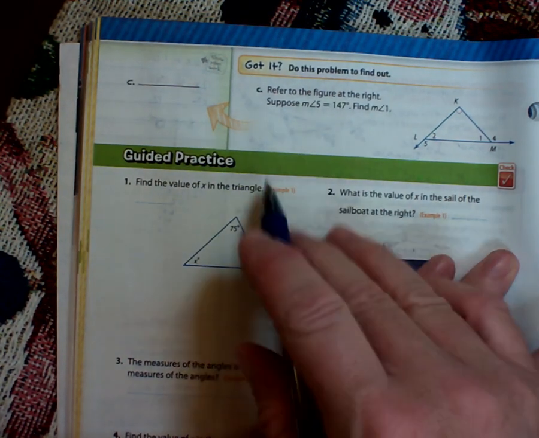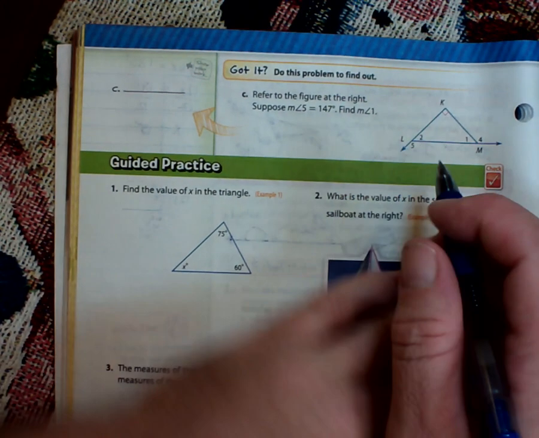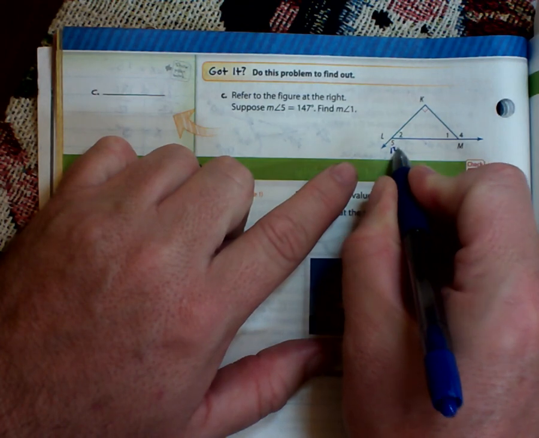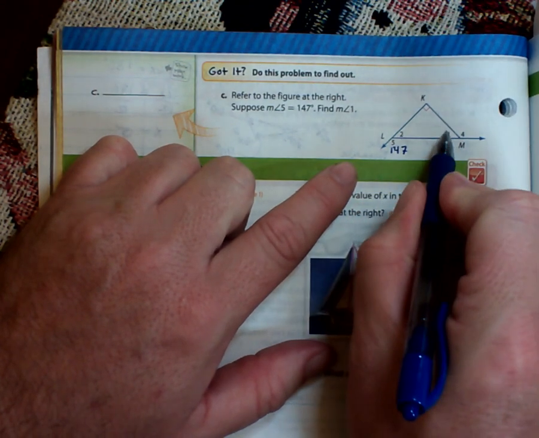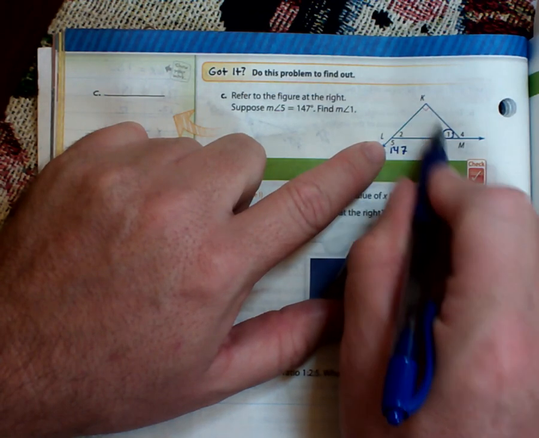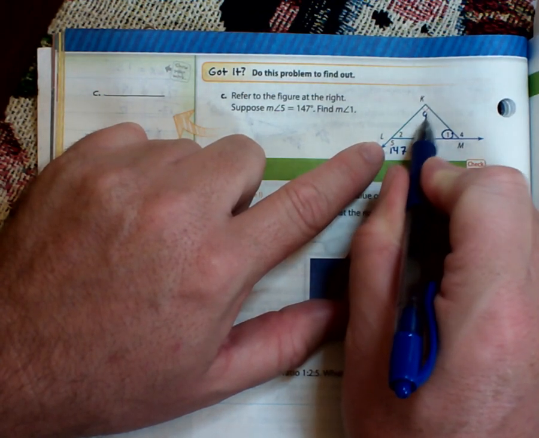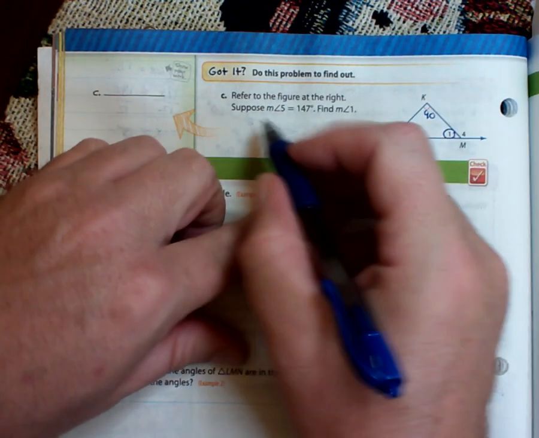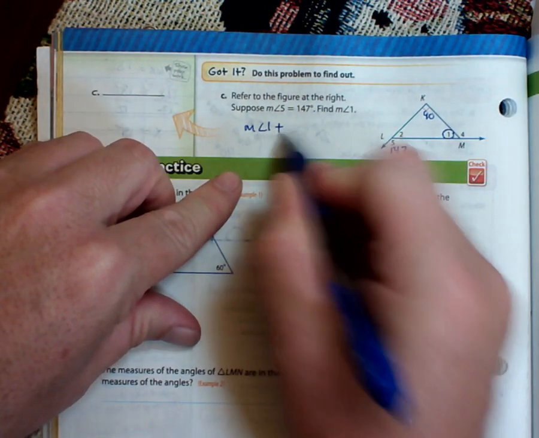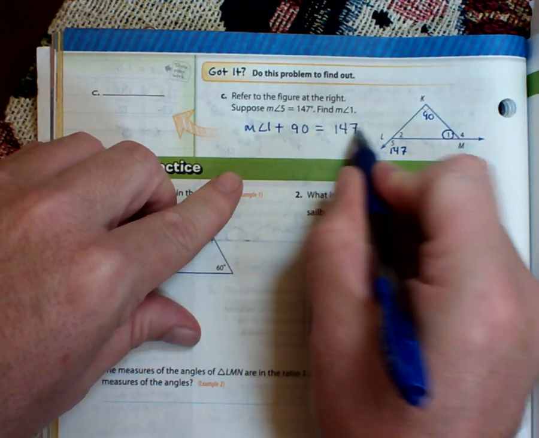One final problem here. Refer to the figure at the right. Again, we have angle 5 given as 147. Now we've got to find angle 1. Again, here's the remote interior. There's the exterior. Remote is far away. We don't have a measure here, but we have this mark, which means it's 90. So we just do it again. Measure angle 1 plus the 90 has to add up to 147.